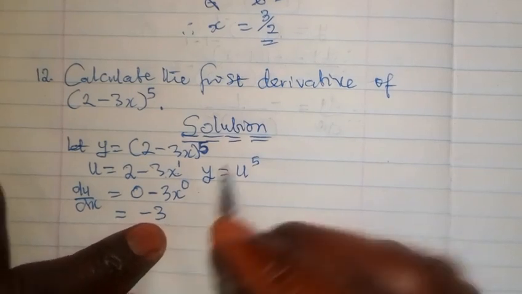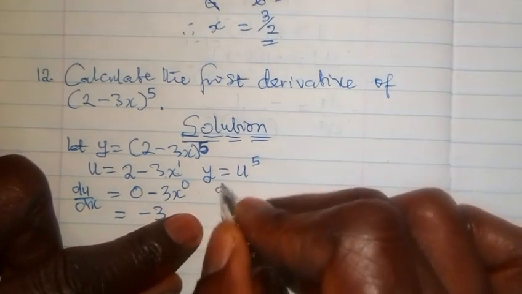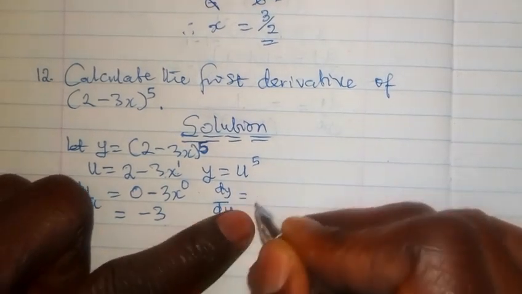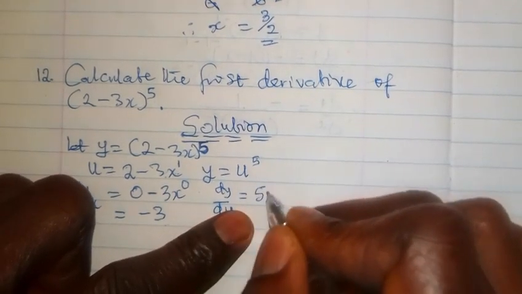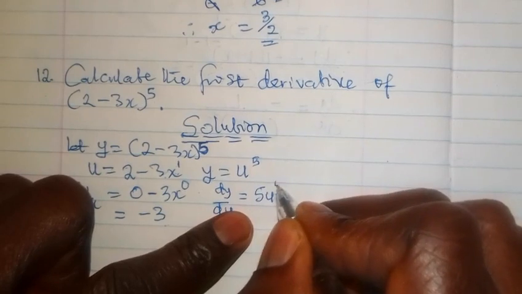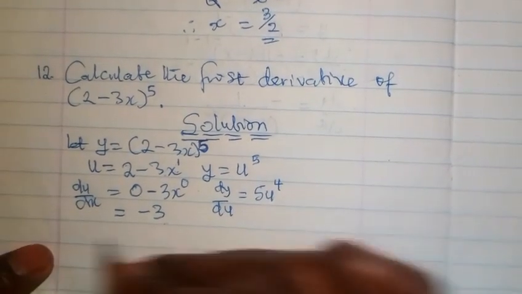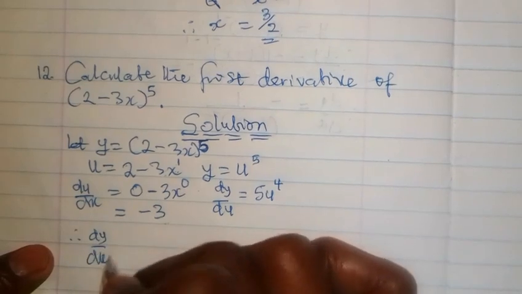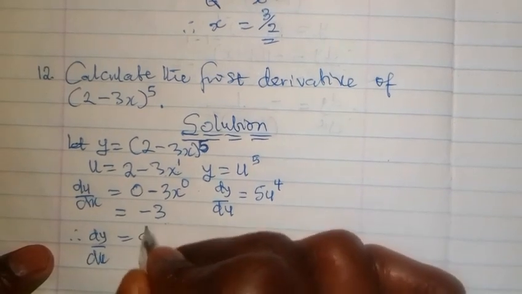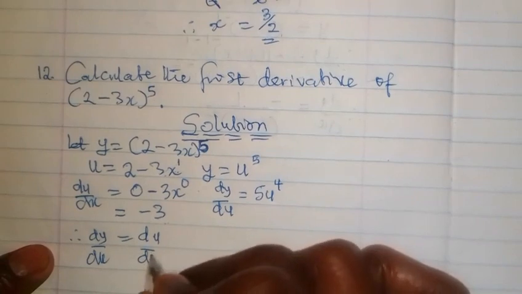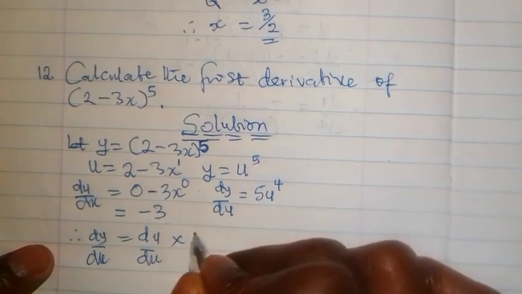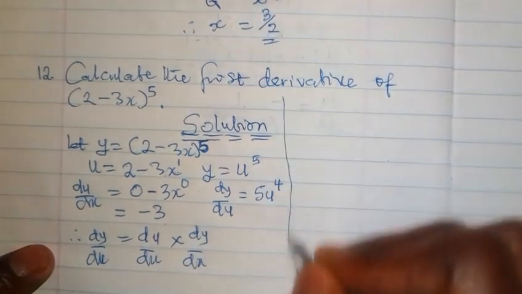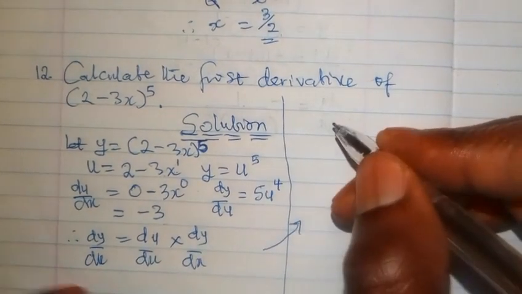Now to this side, if we take our dy/du, our dy/du will become 5 times u, then 5 minus 1 gives us 4. So this is what we're going to have. Therefore, if we are to take our dy/dx, it will give us du/dx multiplied by dy/du.